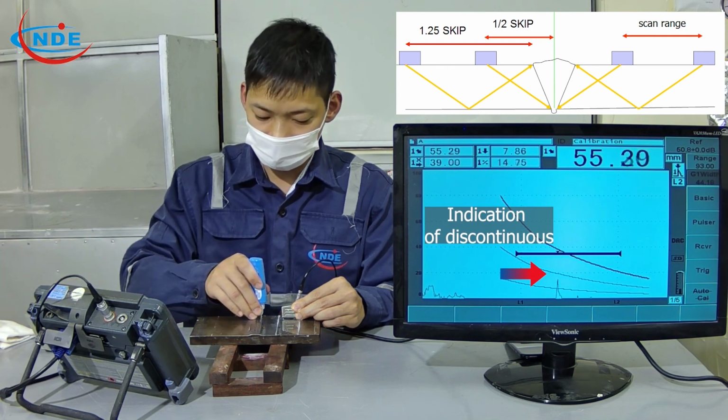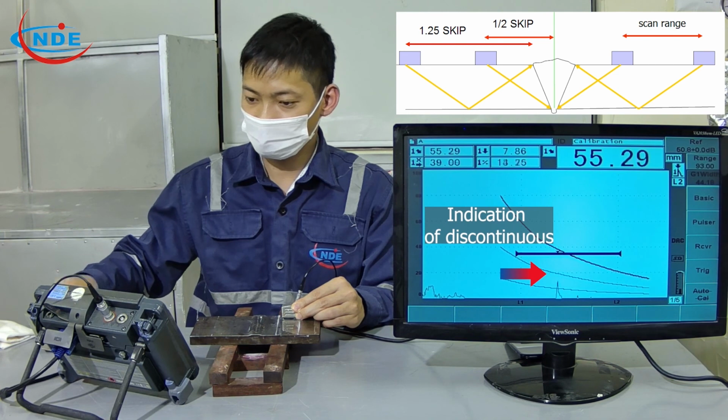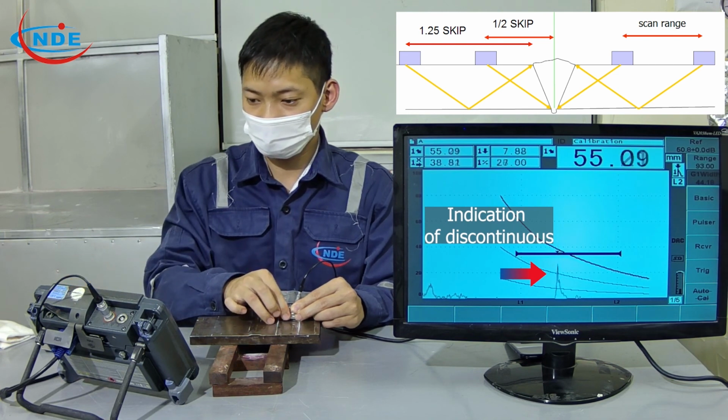You can measure the length of the defect by determining the start of the defect and the stop of the defect.